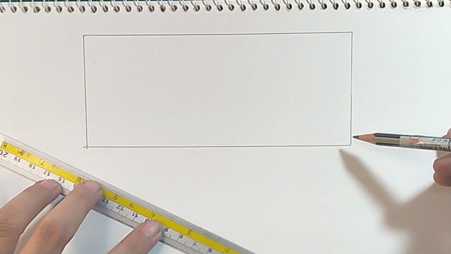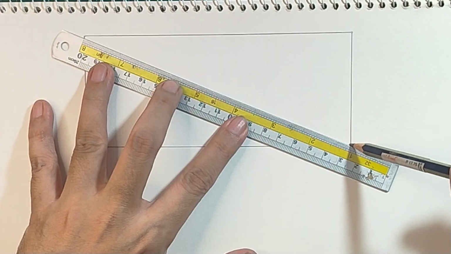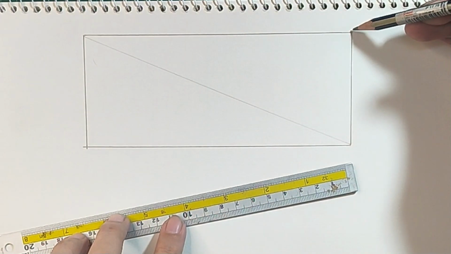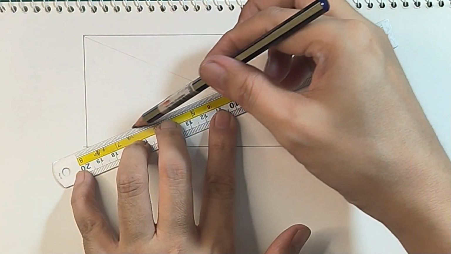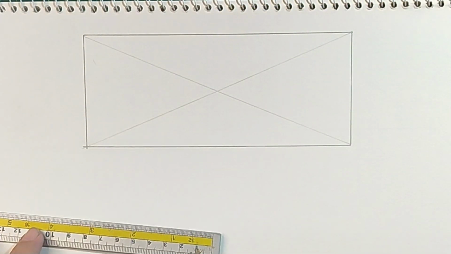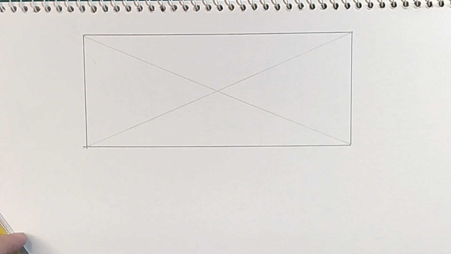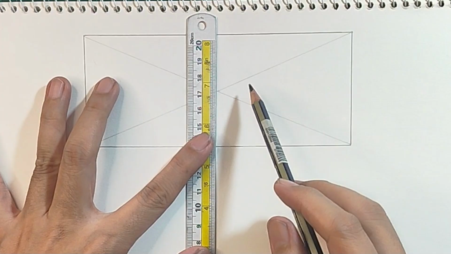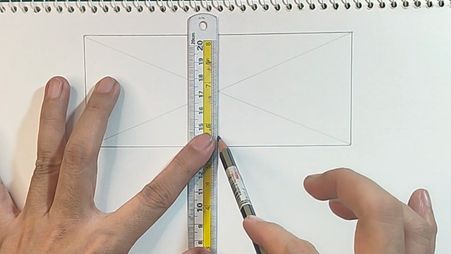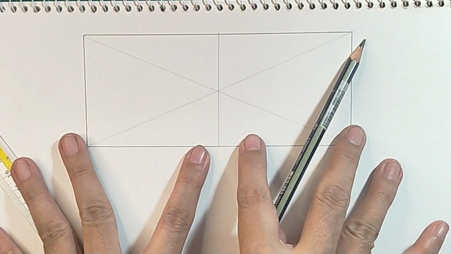So the first thing we're going to do is we're going to X that out. I'm going to draw this in light lines because we won't really be needing this later on in the division. This is just a starting point.